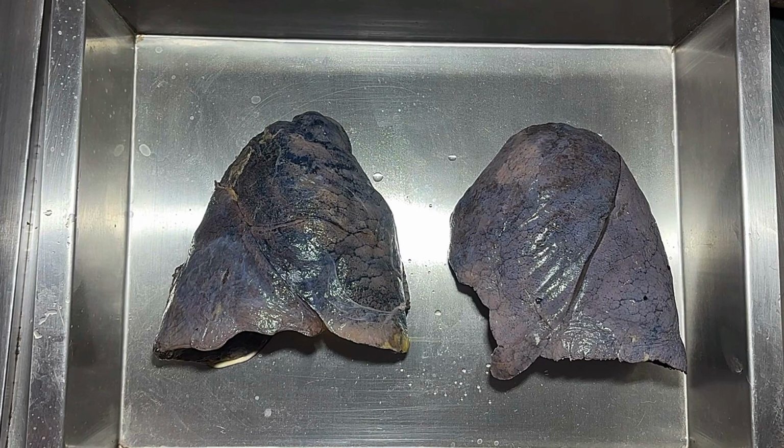This video is about the anatomy of human lungs. Here we have dissected and taken out the right and left lungs from the cadaver. As you can see, it has a mottled appearance. The lungs can be either pinkish or greyish according to the environment the person lived in. The grey colour is usually due to the inhaled carbon particles.